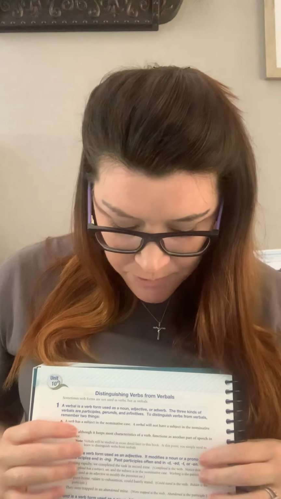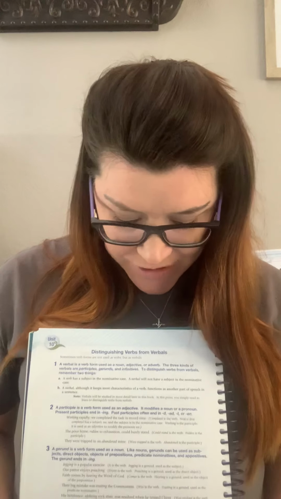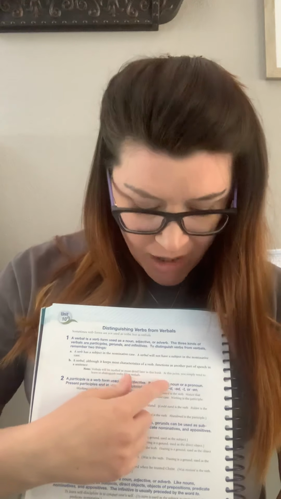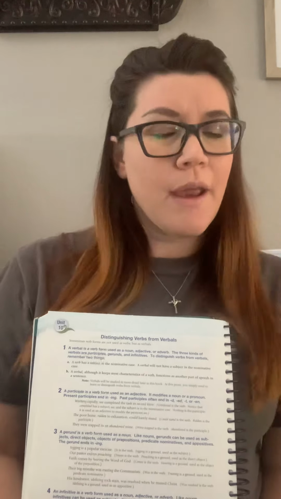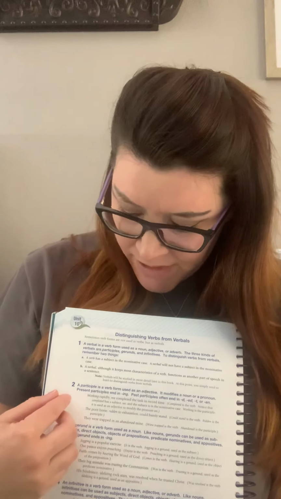So a participle is used as an adjective. It modifies a noun or a pronoun. By modify, they mean it describes it. It gives you more information about it. So don't let the big words, like modifies, what does that mean? It describes it. It gives you more information about it.